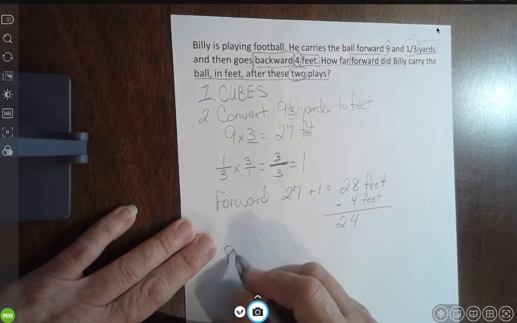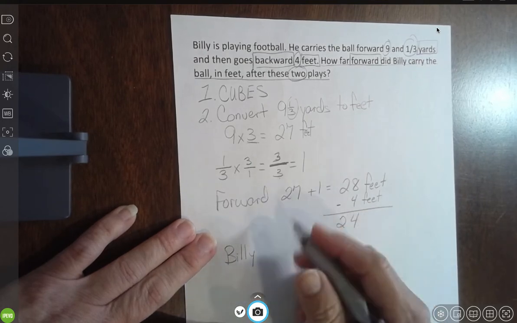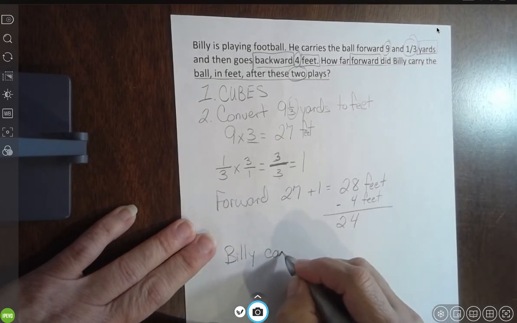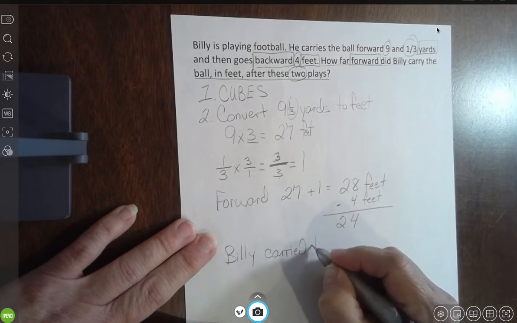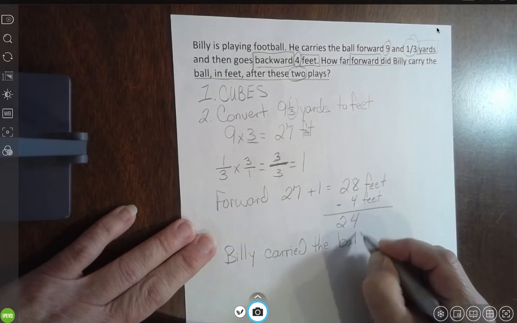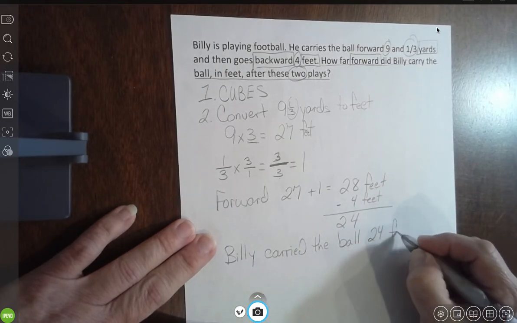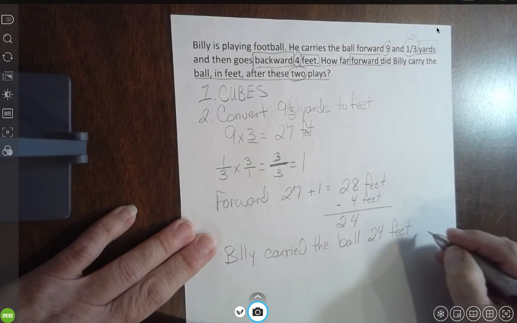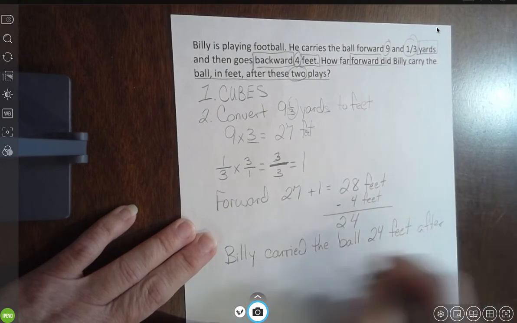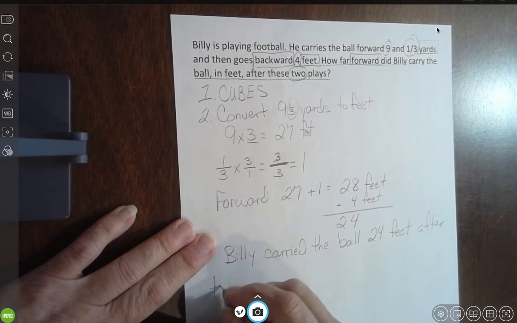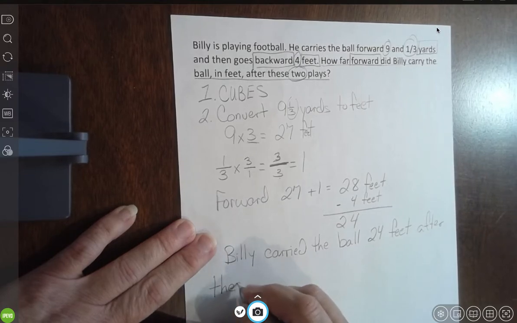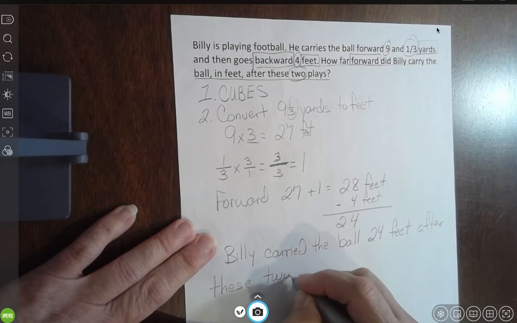So Billy carried the ball 24 feet after these two plays.